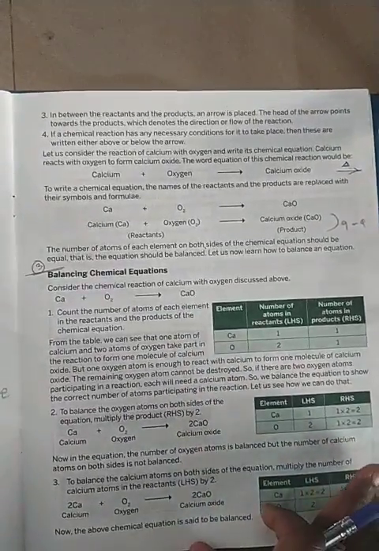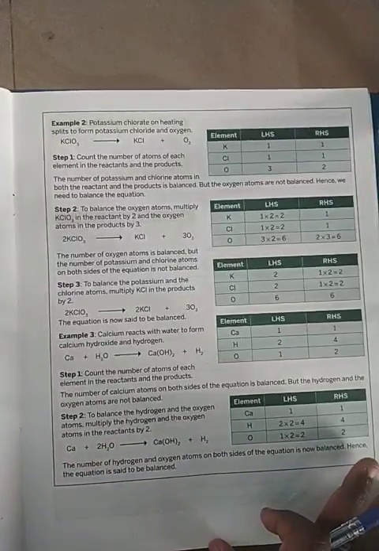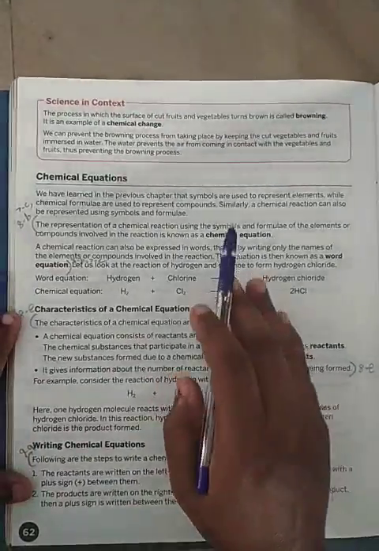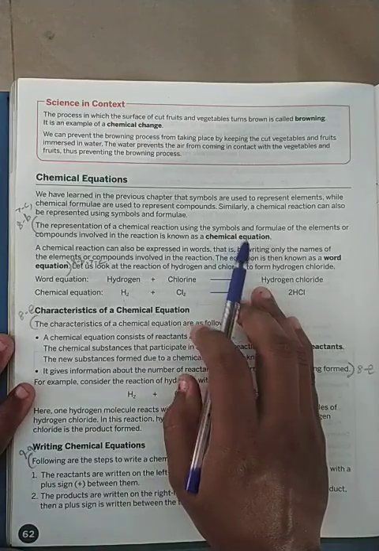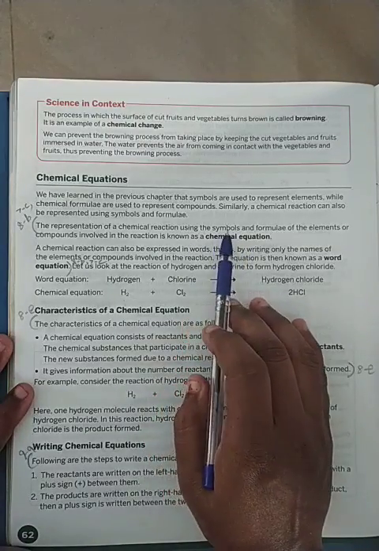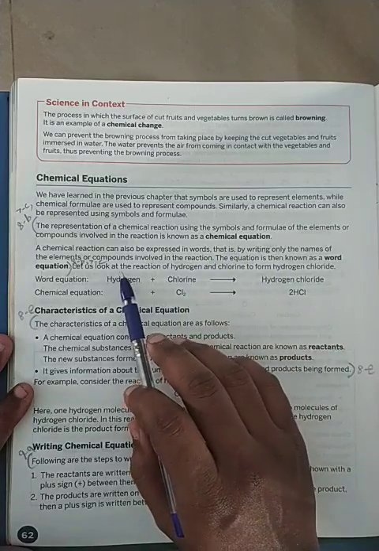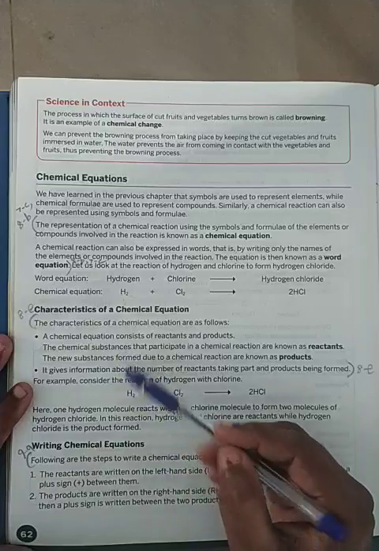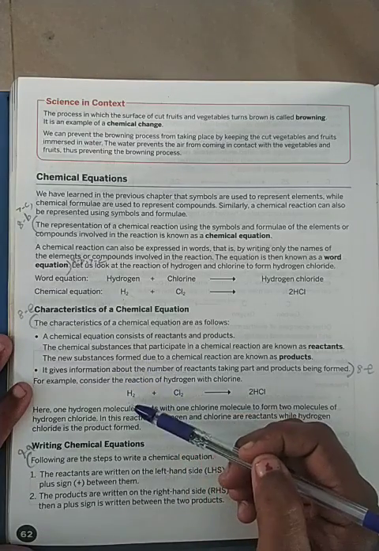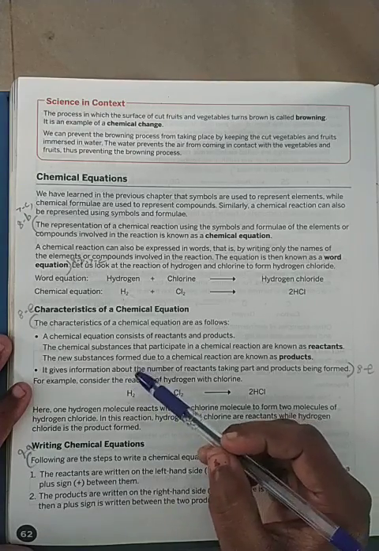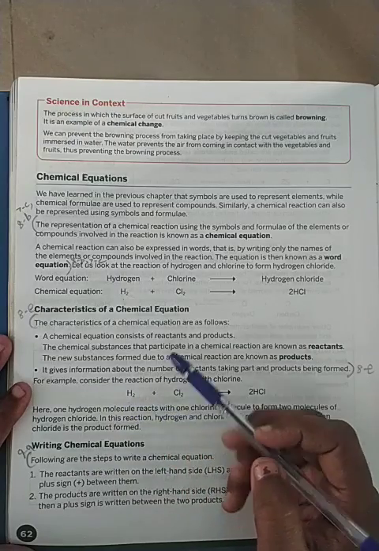What have we learned in this particular topic is, we are discussing what is a chemical reaction and what is a word equation. When the equation is represented in terms of symbols and formulas, it becomes a chemical equation. If it is written in simple words, it is called a word equation. What can we learn from a chemical equation? First, how many reactants and products there are. Then, what the reactants are and what the products are. Two things we will know.